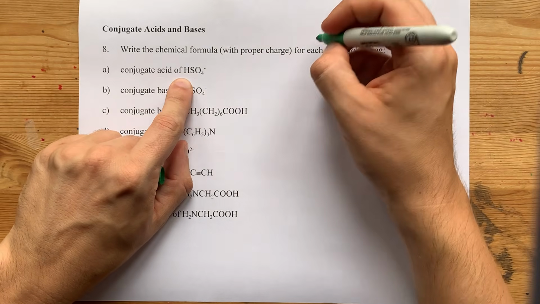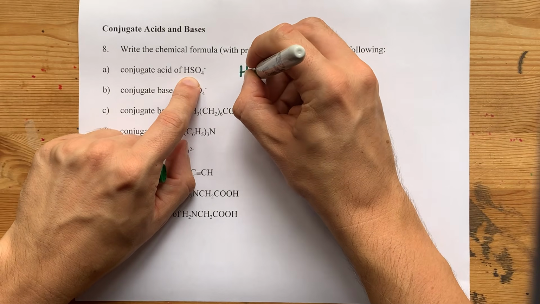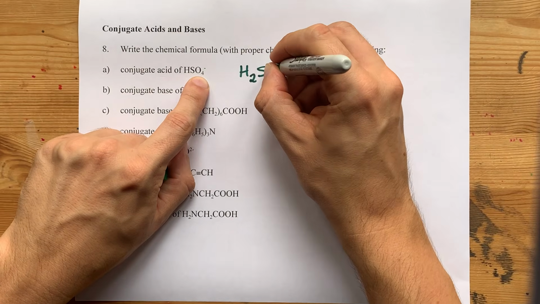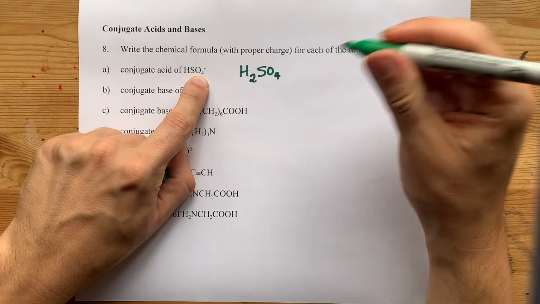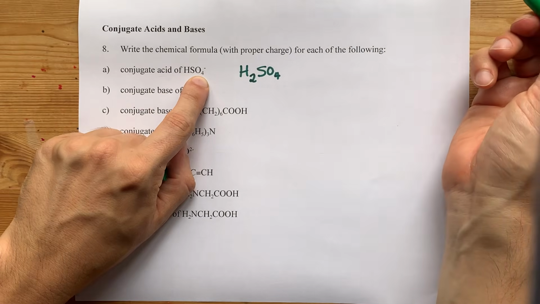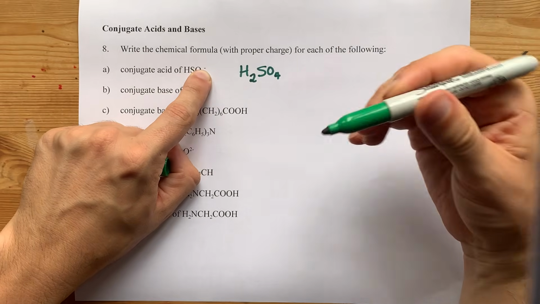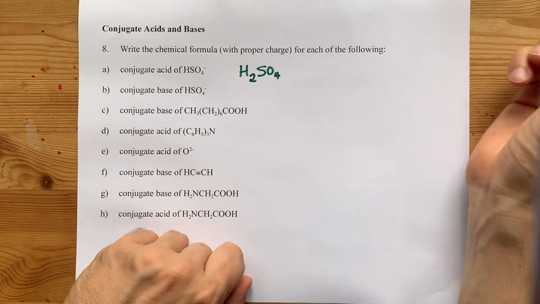So the answer here is add an extra H, that gives you H2. All the other atoms stay the same, that's SO4. And you're going to add 1 to the charge. This charge was -1. Adding 1 to that gives you 0, and so I will not write a charge there.